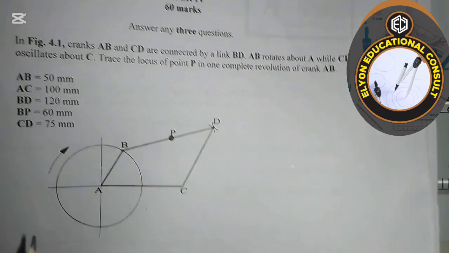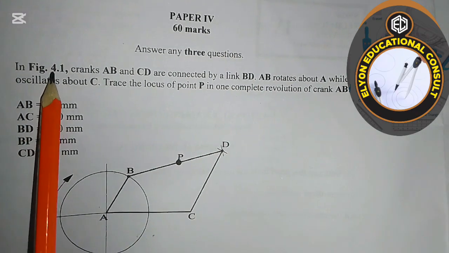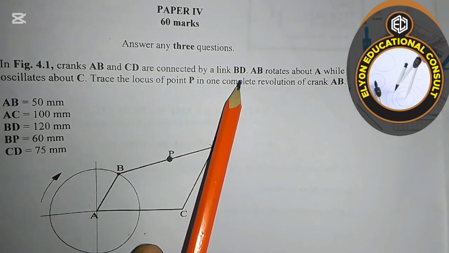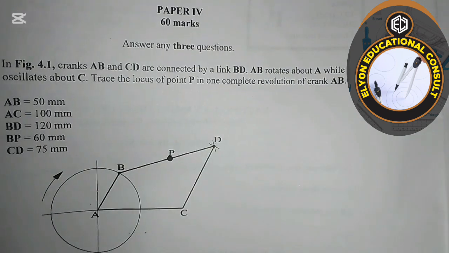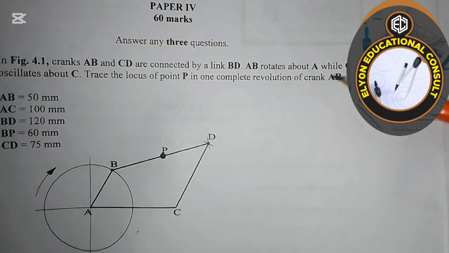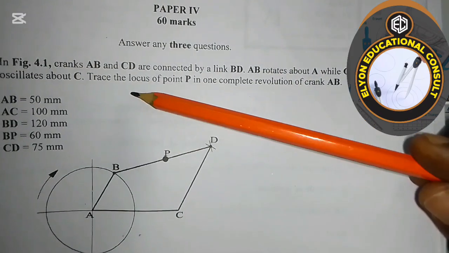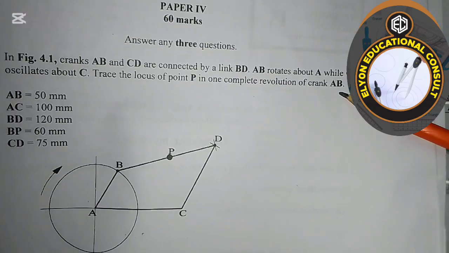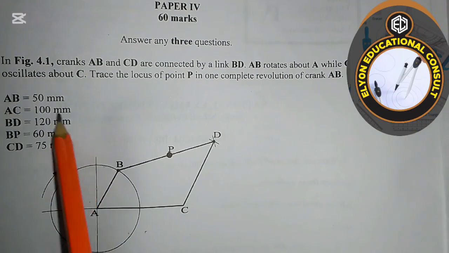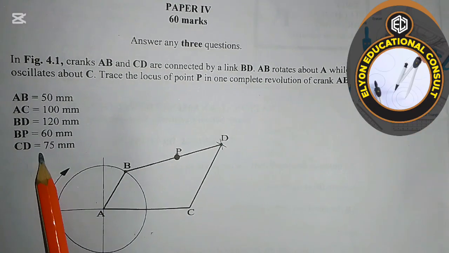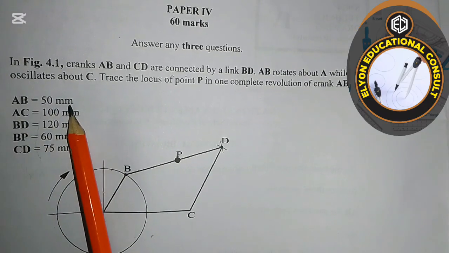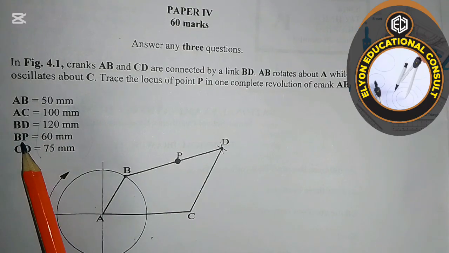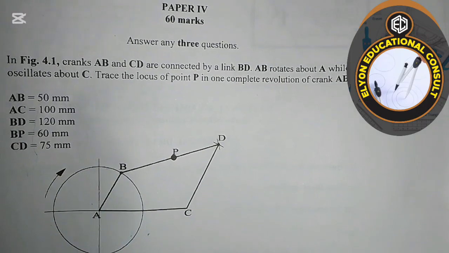In this question 1, the question says the figure 4.1 cranks AB and CD are connected by a link BD. AB rotates about A while CD oscillates about C. Trace the locus of point B in one complete revolution of the crank AB. And these are the given specifications or dimensions: AB is 50 mm, AC is 100 mm, BD is 120 mm, BP is 60 mm, CD is 75 mm.